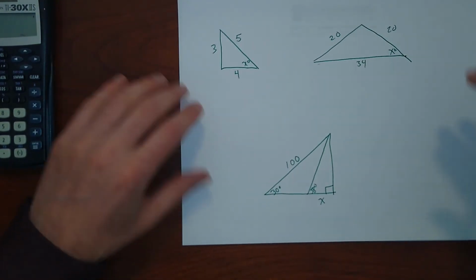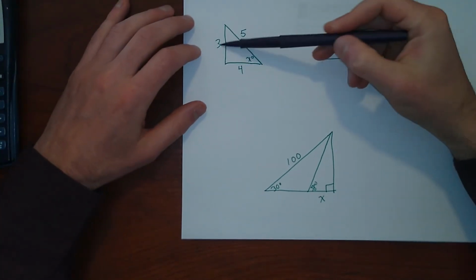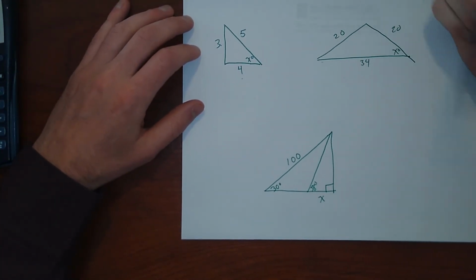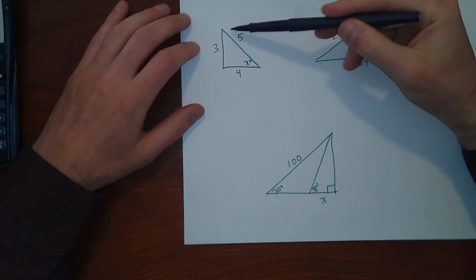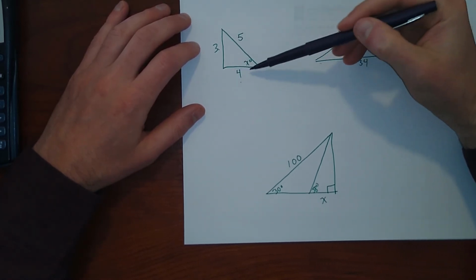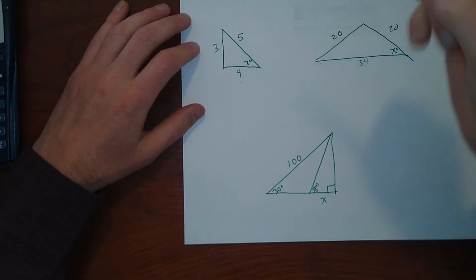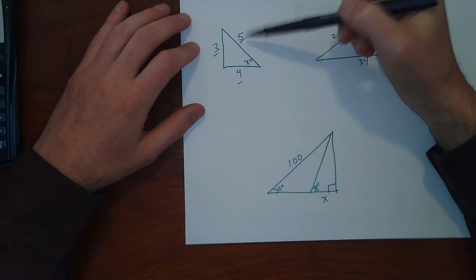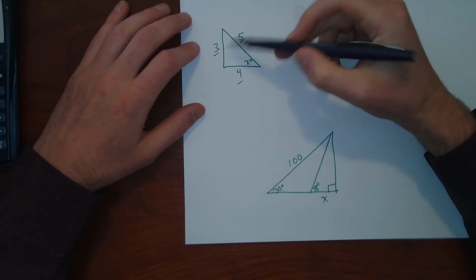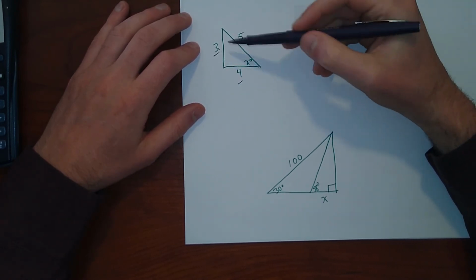Okay, just a few more. We have a 3, 4, 5 triangle. Well, okay, do we have a right angle here? It's not immediately apparent. We don't have any of these angle values. But I did tell you about this ratio of 3 to 4 to 5 the other day. I told you that this is a right triangle ratio, in fact.